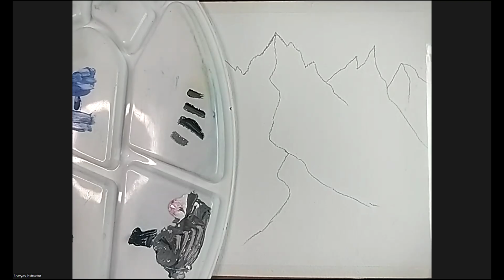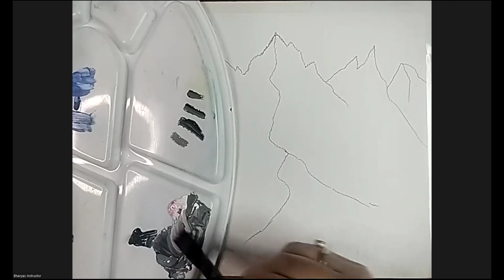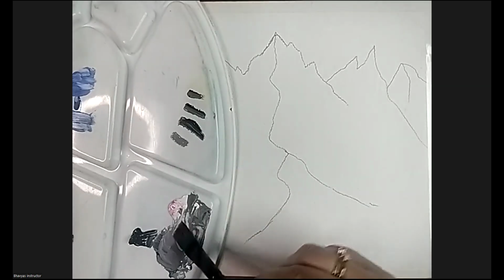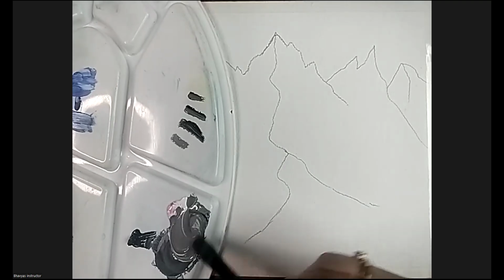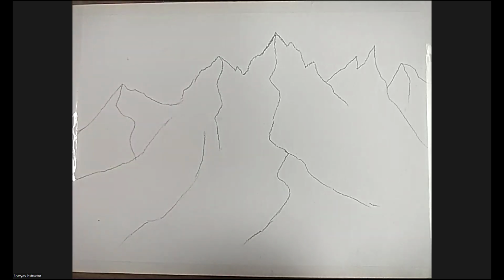Now take a flat brush, any number flat brush. You can use number 8, number 12, any number flat brush. Once you clean the brush properly, just mix the color. We need the lighter color first, so I'm mixing more white so that I'll get a lighter color.